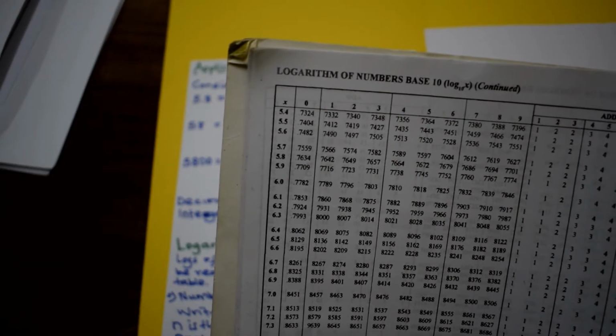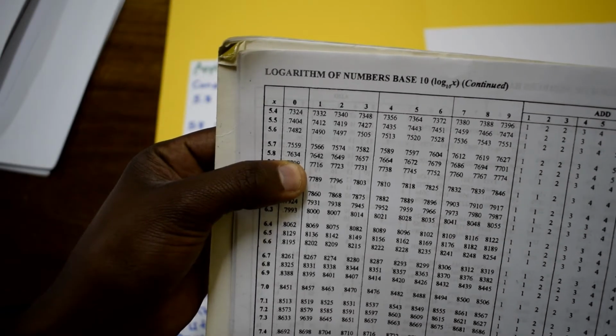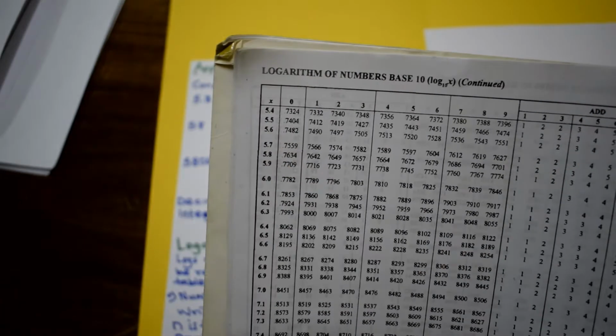And for 5.80, we are going to get 0.7634.